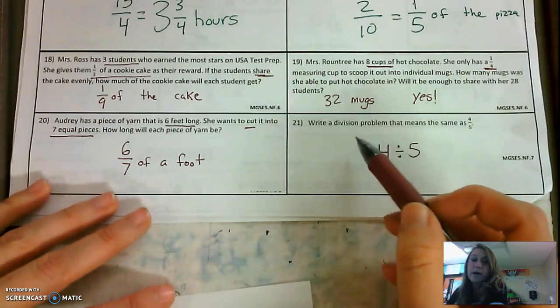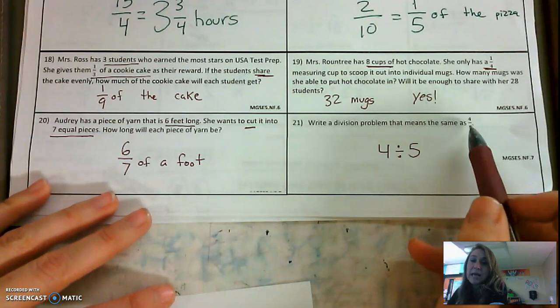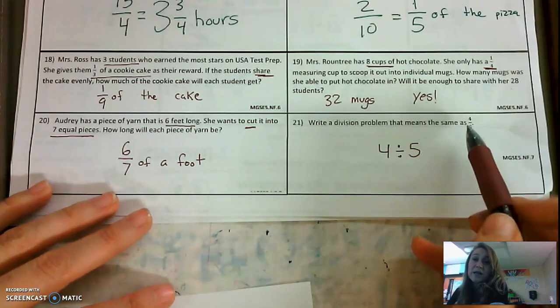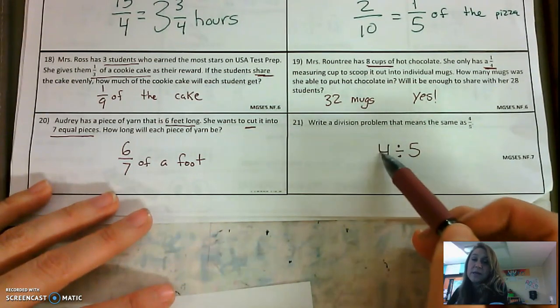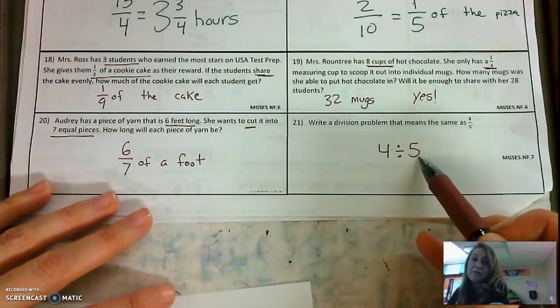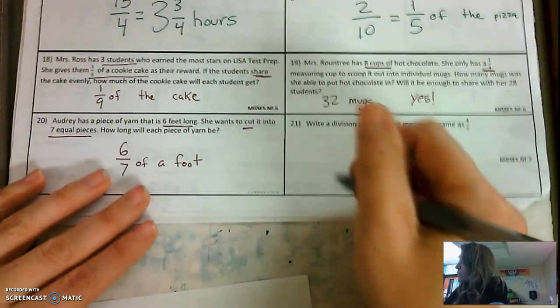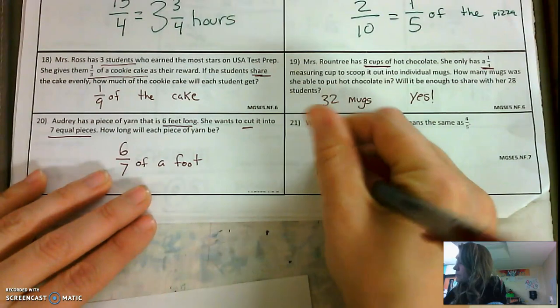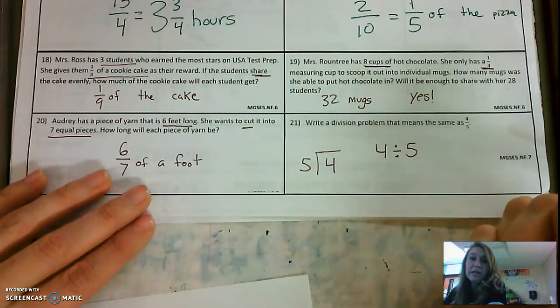Number 21, write a division problem that means the same as 4/5. We know that fractions are division, so 4/5 is the same thing as 4 divided by 5. You could have also written it as 4 divided by 5 if you would have liked.